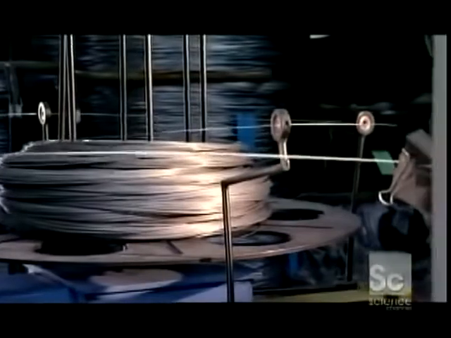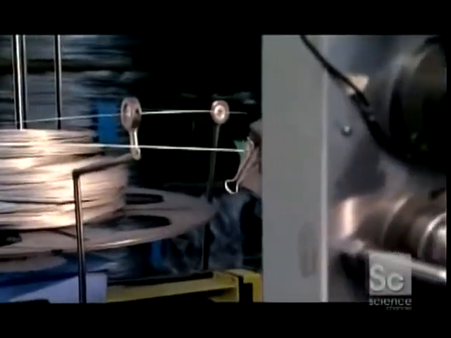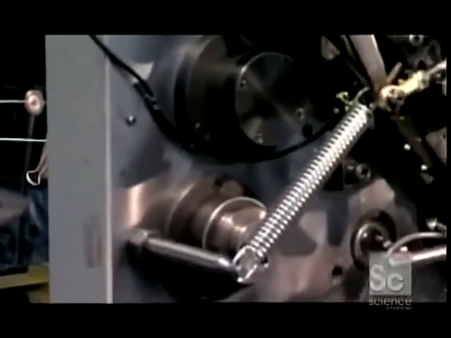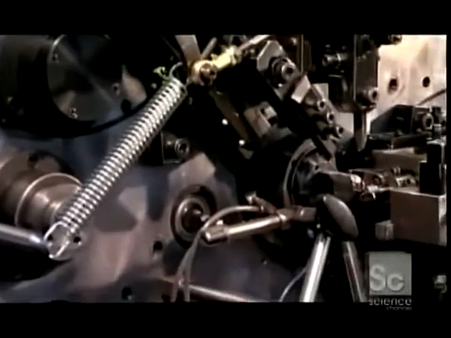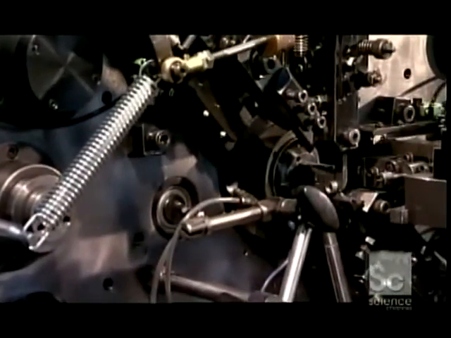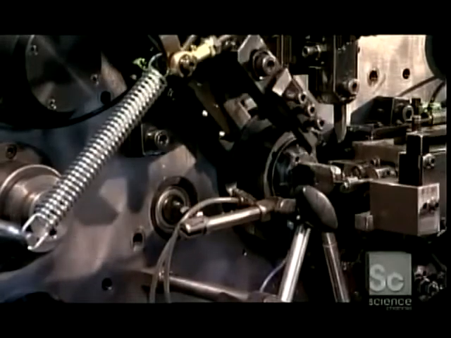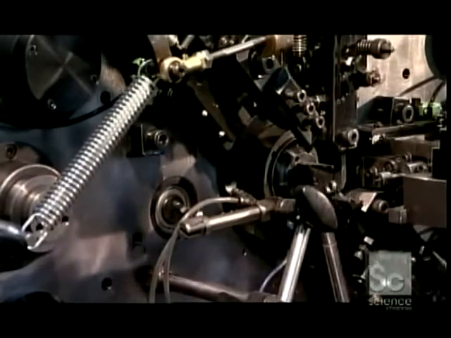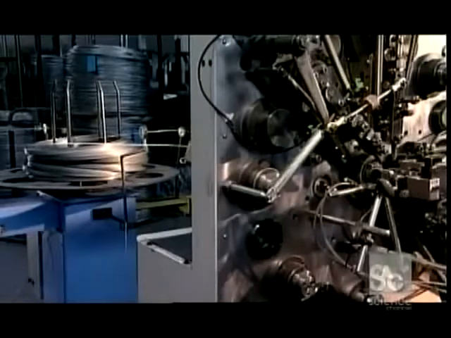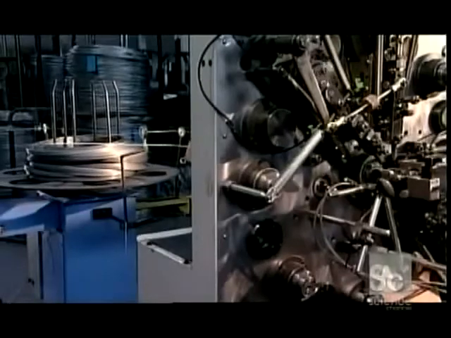Workers start with rolls of steel cord. The cord diameters range in size depending on the type of springs being made. A machine called a derailer unwinds the roll, feeding it to a computer-guided forming machine. This forming machine forces the cord through a channel, shapes it into a coil, and then cuts it into segments.